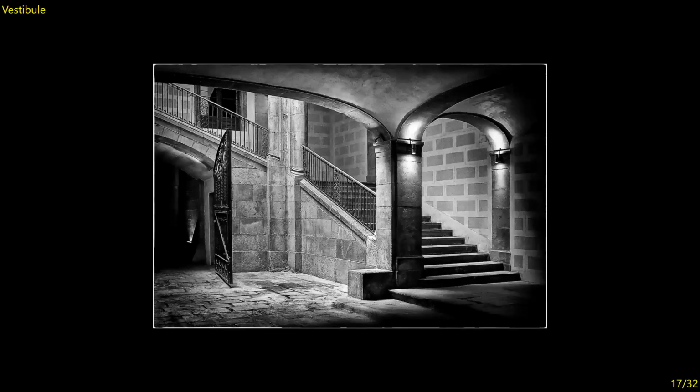Vestibule. So listen, you've got, once again, a lot of attention to your composition. This is not a matter of pointing the camera and taking a picture. This is somebody who's doing a lot of thought process. Let's talk about your edges. You're going to have a nice space.